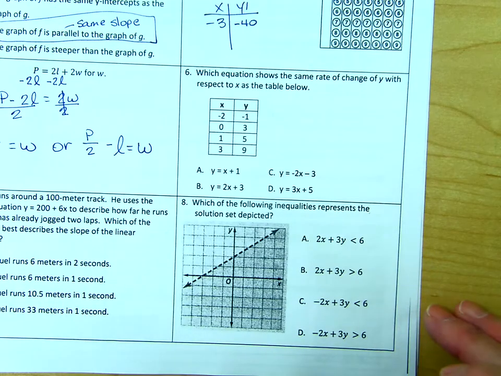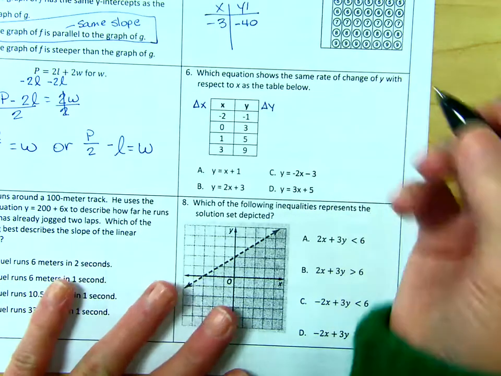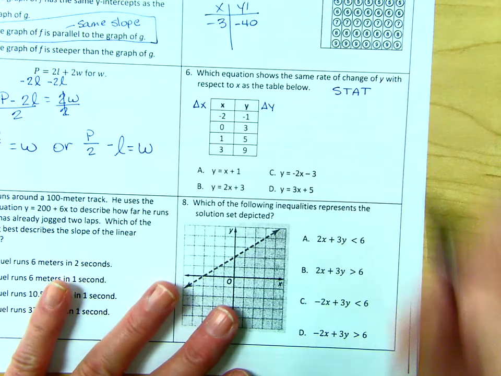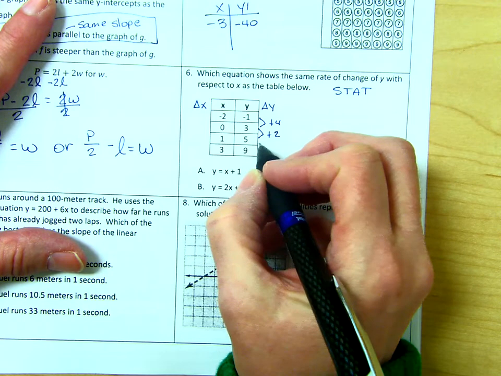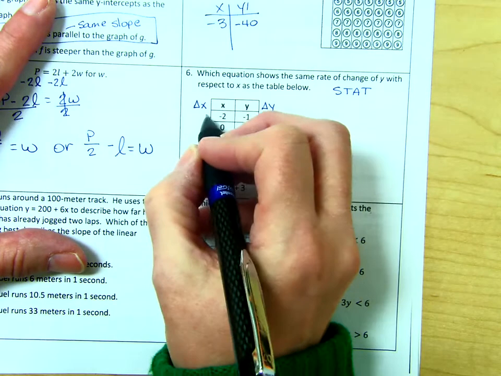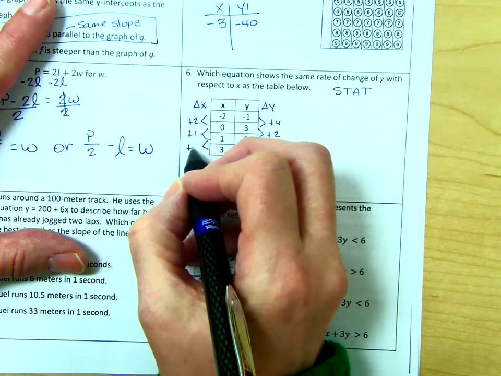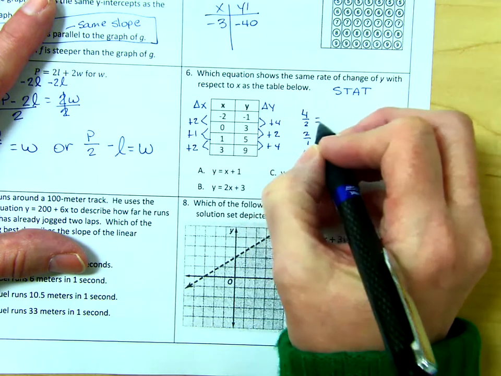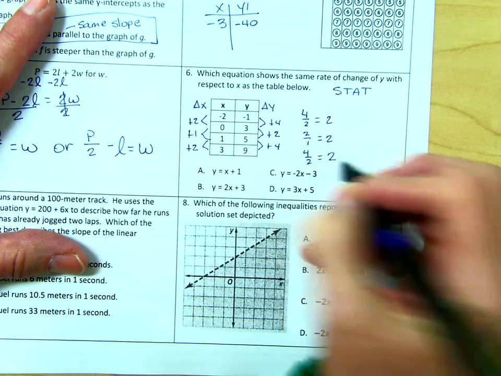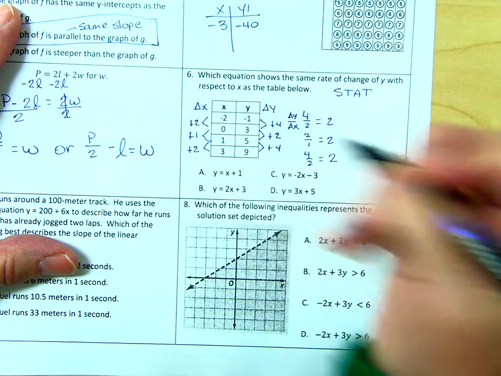For number 6, they want to know the rate of change of y with respect to x. So you're looking at change in y over change in x. You could use stat to do this, or you could go ahead and say this is plus 4, plus 2, plus 4, and on the change in x side you have a plus 2, here's a plus 1, here's a plus 2. So we have 4 over 2, 2 over 1, and 4 over 2, all of which simplify to 2. So your slope would be 2, because this is your change in y over change in x.